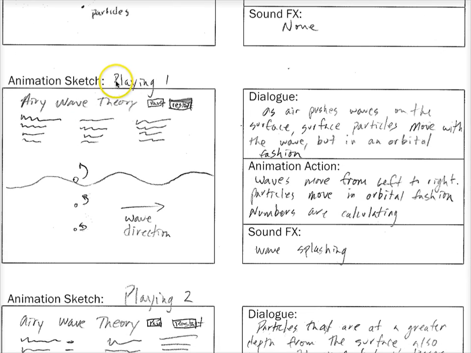Okay, so as the animation begins to play, these particles are going to start to move in a kind of an ellipse or a circle. As it gets deeper, these circles flatten out and the distance becomes less, and I've labeled my wave direction here as well.